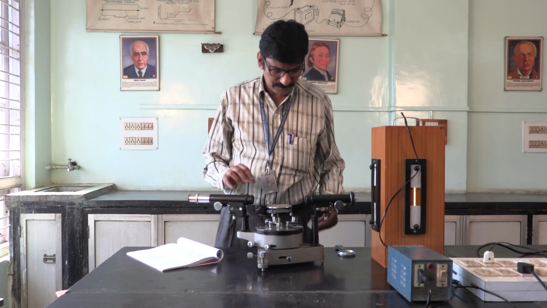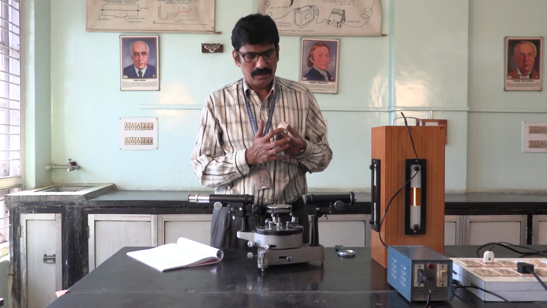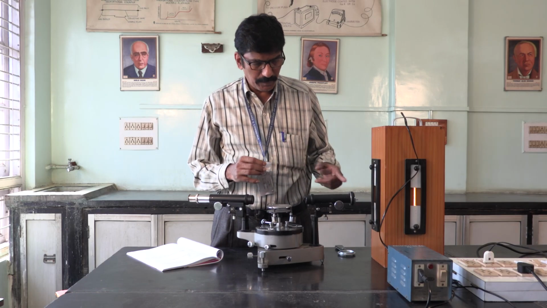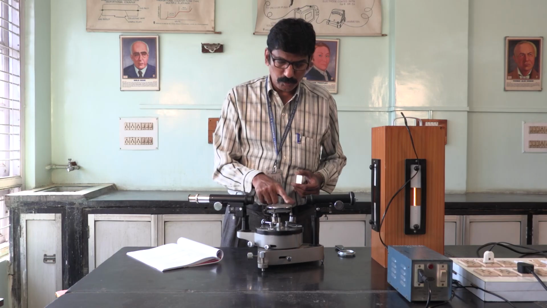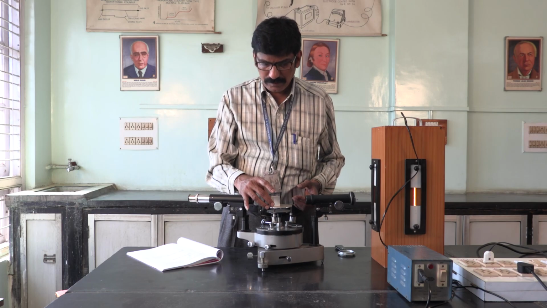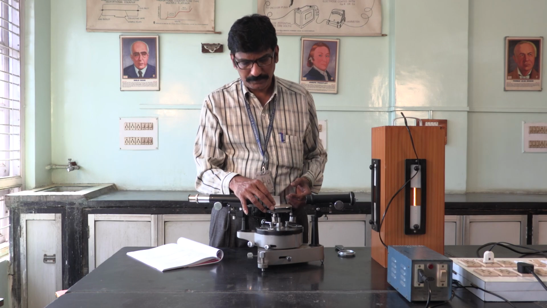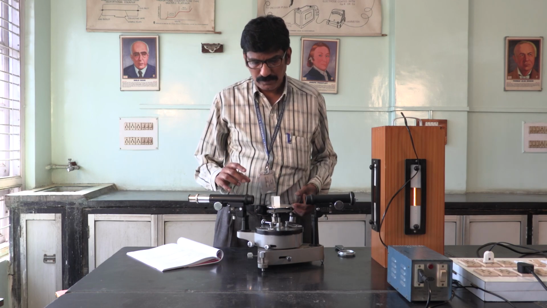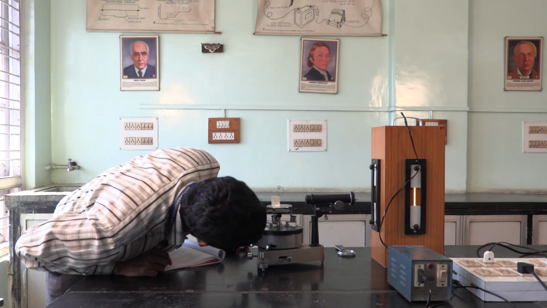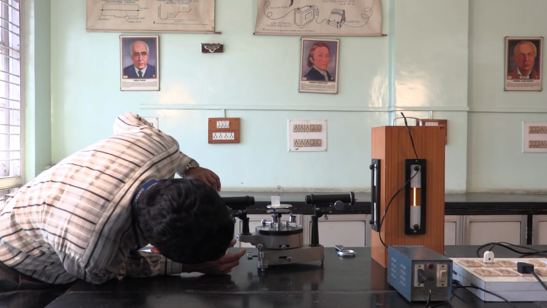Now adjustment. This is the prism, this is the base of the prism. You have to mount the prism on the prism table so that the base is perpendicular to the collimator. So you have to keep this prism so that this edge is on this line and the base is perpendicular to the collimator. Now go to one side, see the light directly. You will see the light over here. Just go back and bring the telescope in front of your eye.